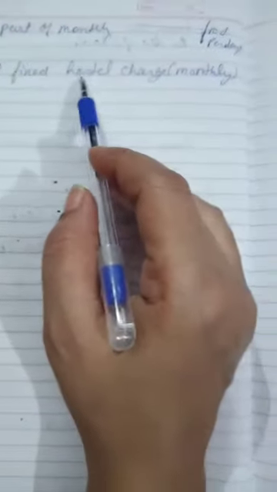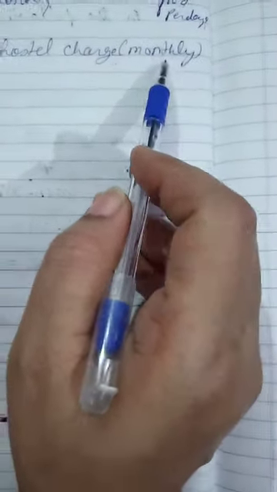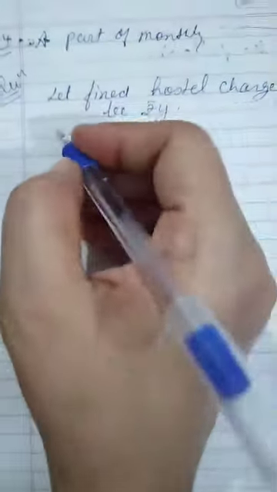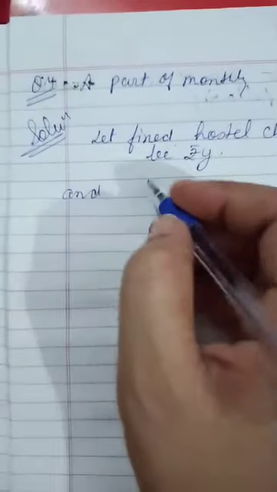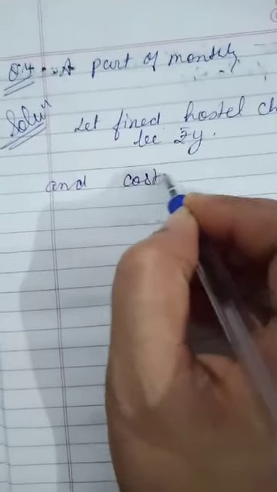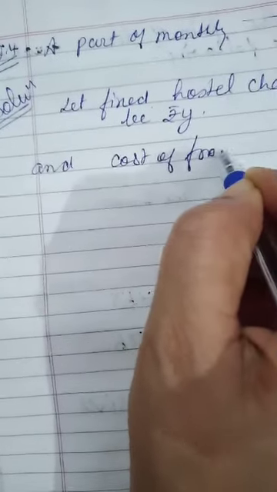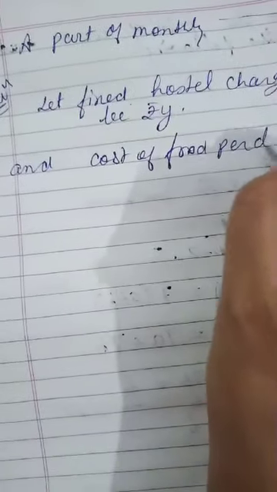Fixed hostel charge. कैसा कहा है उसने? Monthly. तो हम यहाँ लिखेंगे monthly. So let fixed hostel charge monthly be rupees Y and cost of food per day be rupees X.